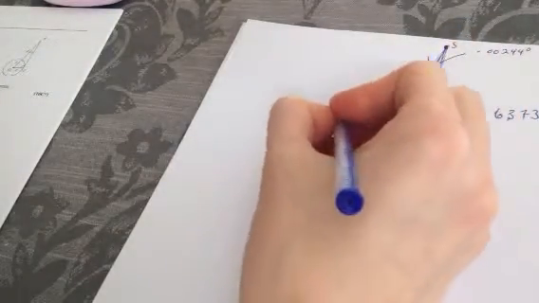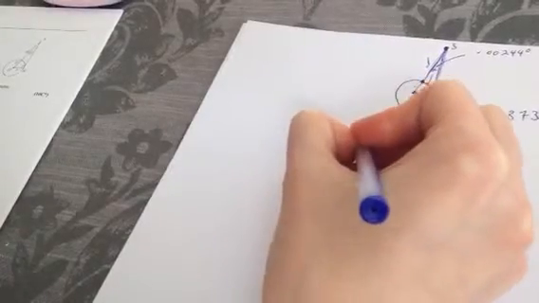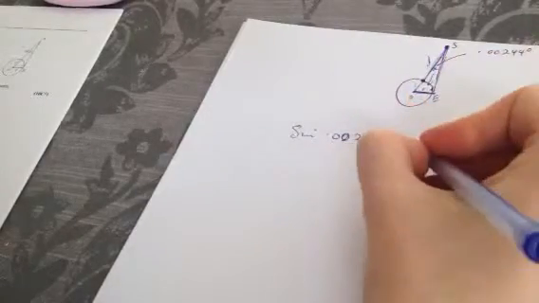So if we look at here again, we're looking at sine because that's opposite. That's the hypotenuse and that's the side that we care about. Then sine of 0.00244 degrees is equal to OE, the length of O to E over O to S.